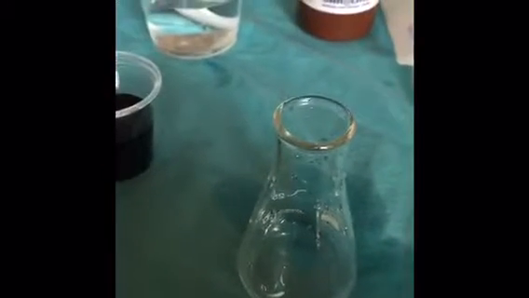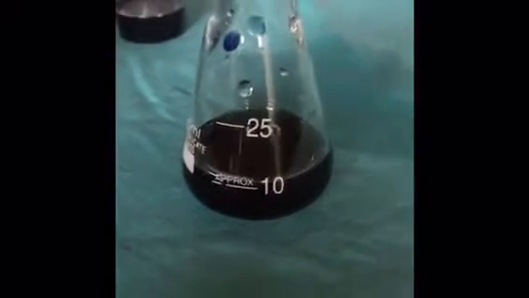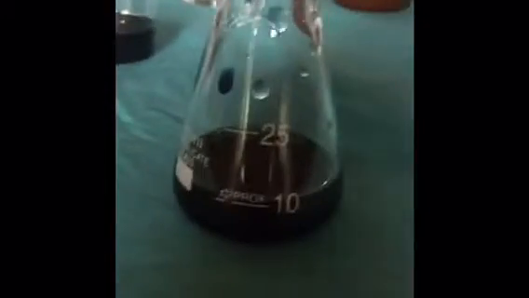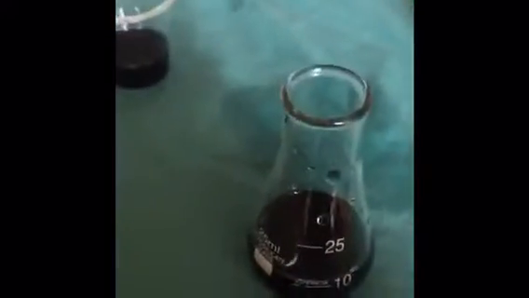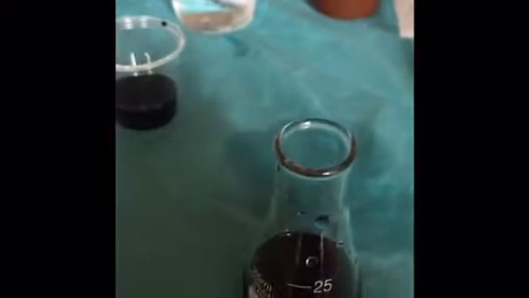Now I'm going to perform the last titration for activity 1, and here I have 2 milliliters of the ascorbic acid, and I'm going to go ahead and titrate it with the DCPIP solution. So here I would say the endpoint of titration has been found because it is no longer a yellow solution.